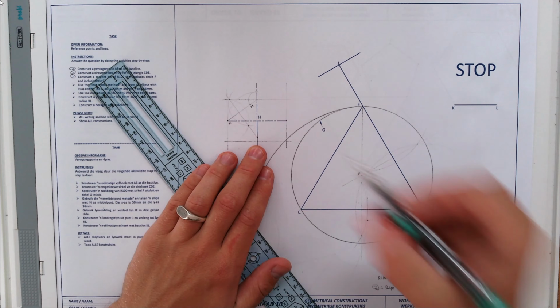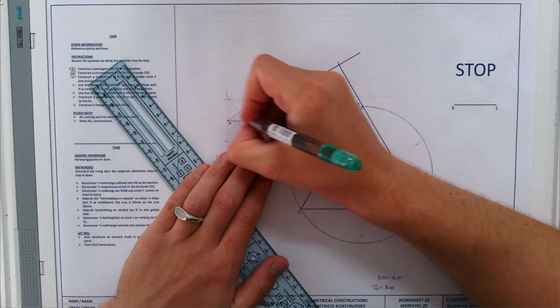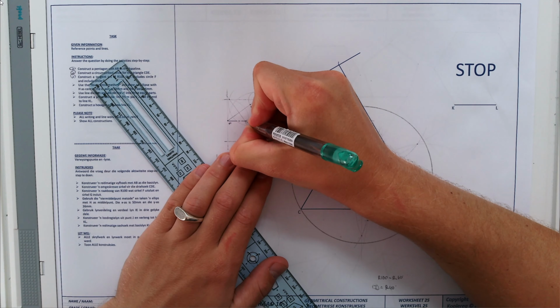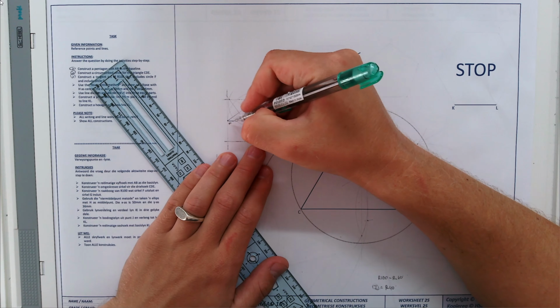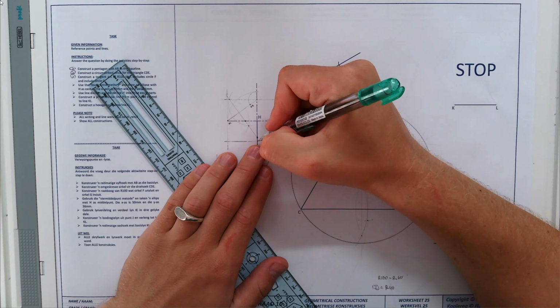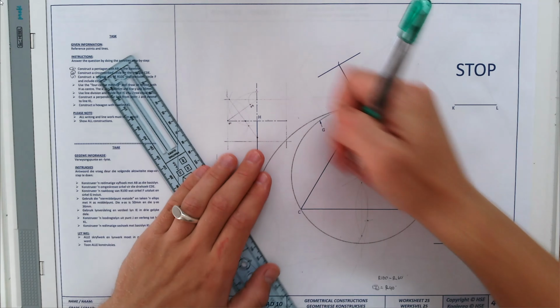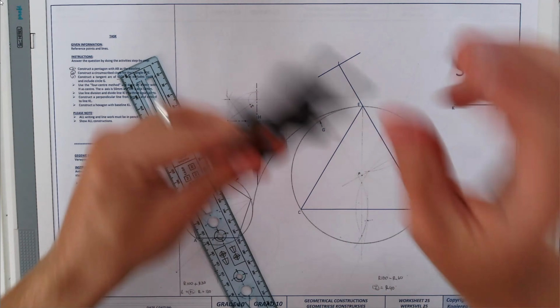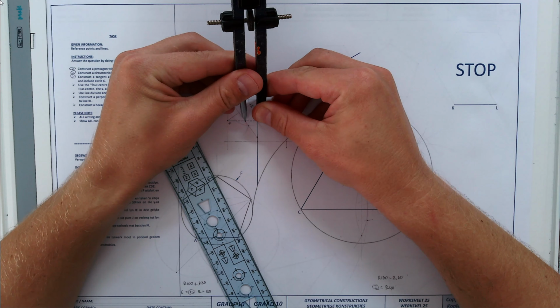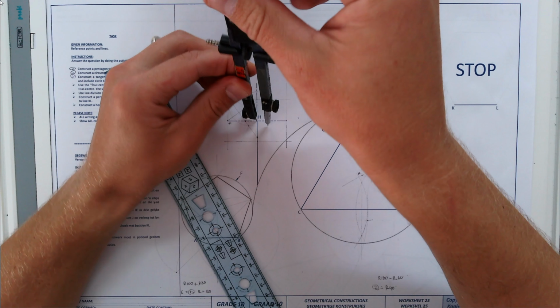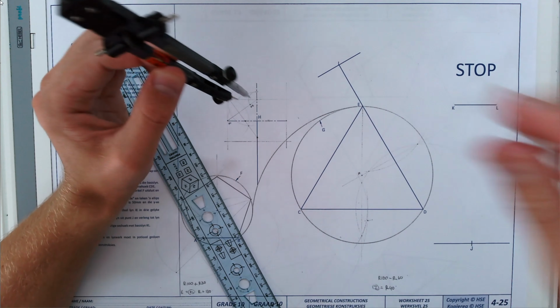But before we do that, we need to mirror this point and we need to mirror that point, where this line is connecting with the horizontal and the vertical center line. Those points are our golden points, and we need to take them to the opposite side. So that point there, we're going to project here to the right. I'm going to make a mark.